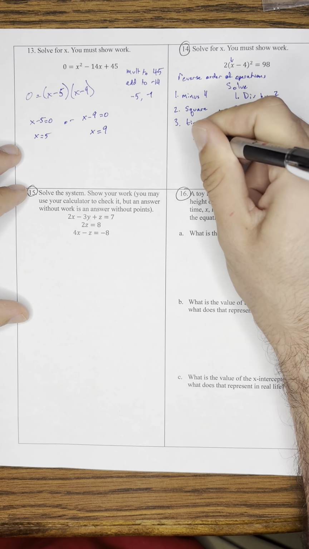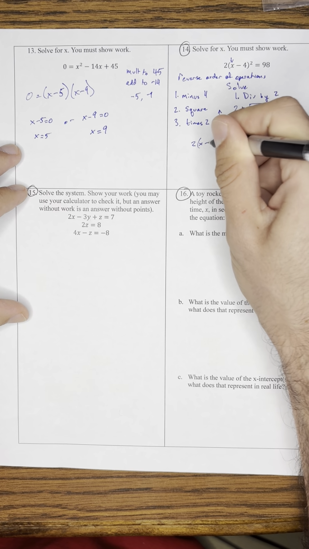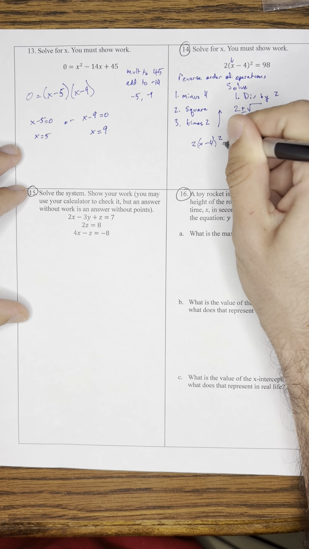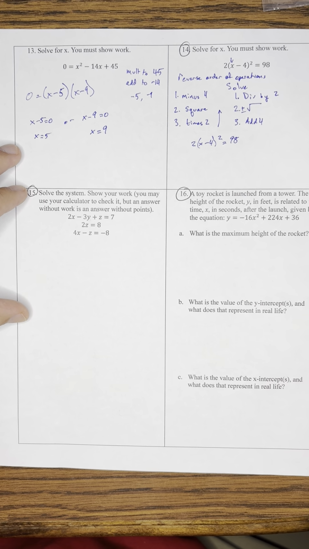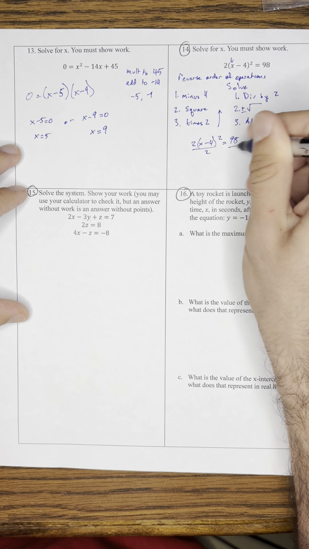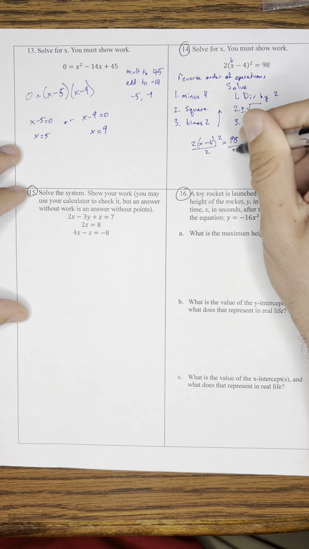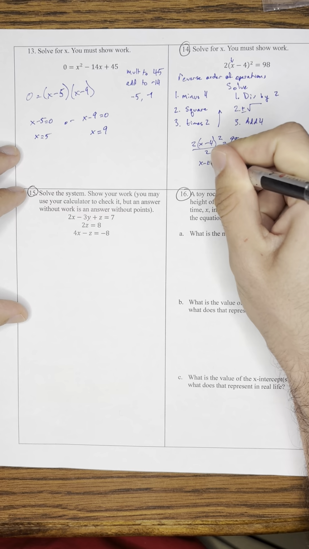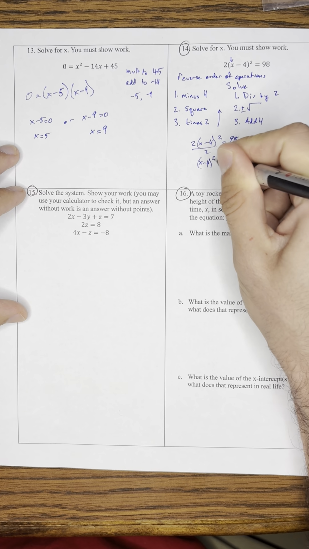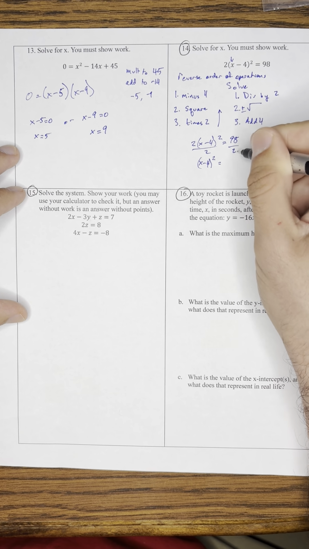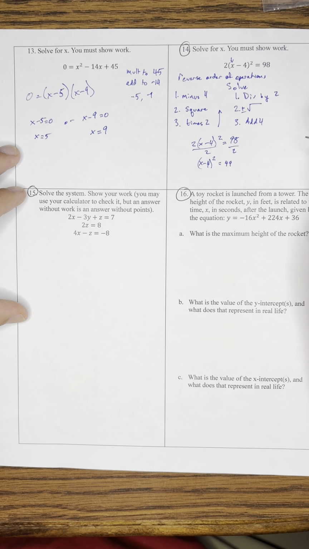Okay, so 2 times (x minus 4) squared equals 98. First thing we're going to do, we're going to divide both sides by 2. That's what I wrote down over here. We're going to divide both sides by 2. (x minus 4) squared equals 98 divided by 2 is 49.